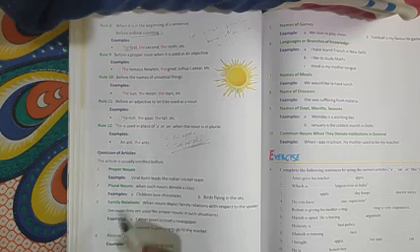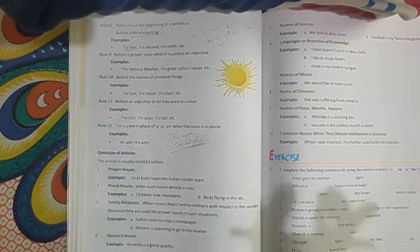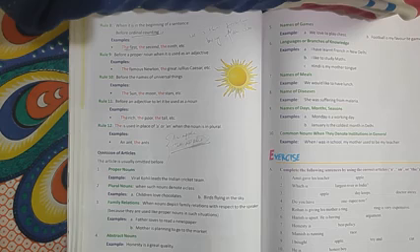Family relation. Father, mother, sister. In these cases, I will not say the father brings me cake. Father brings me cake. Father loves me. Mother loves me. Mother cooks in the kitchen. I will not say the mother cooks in the kitchen.